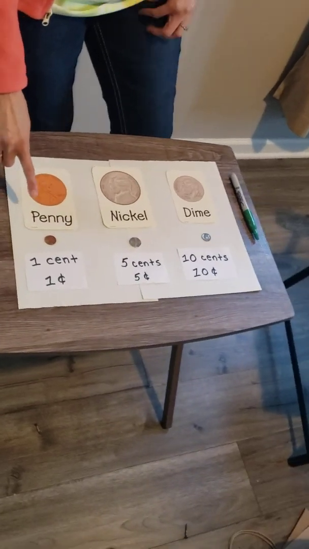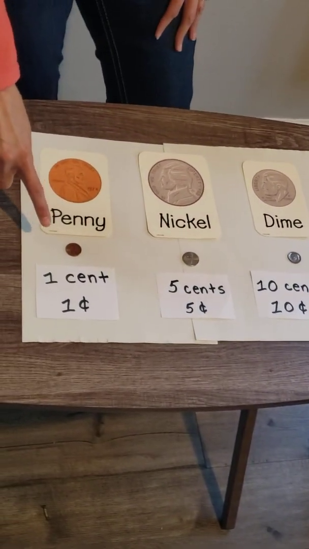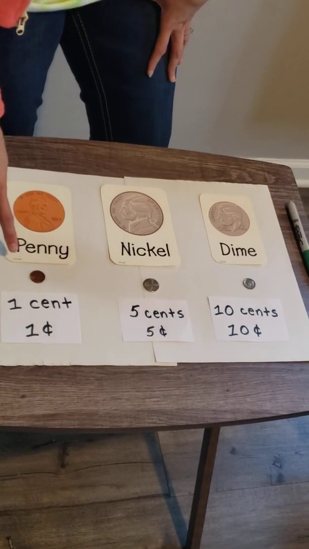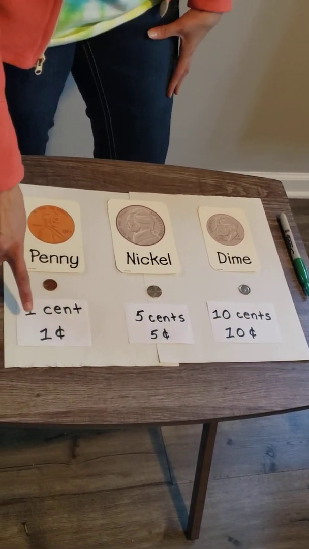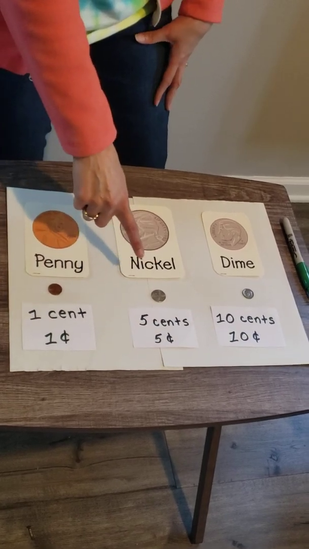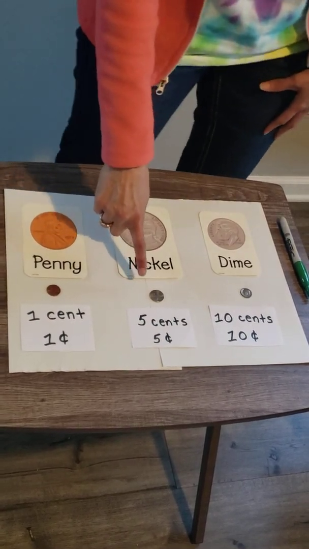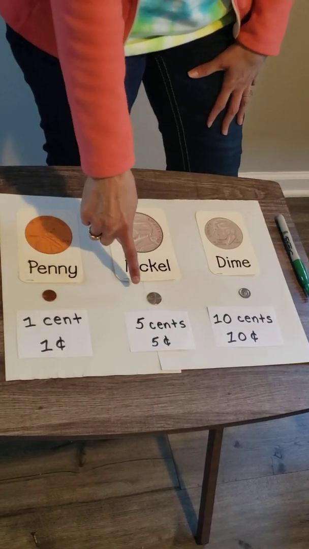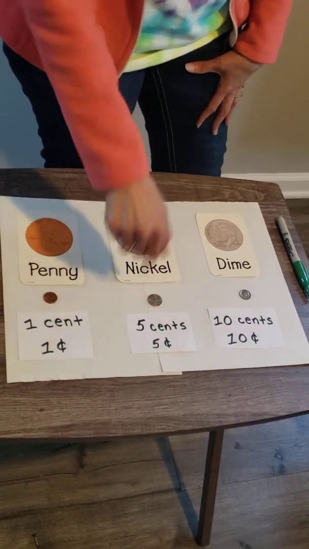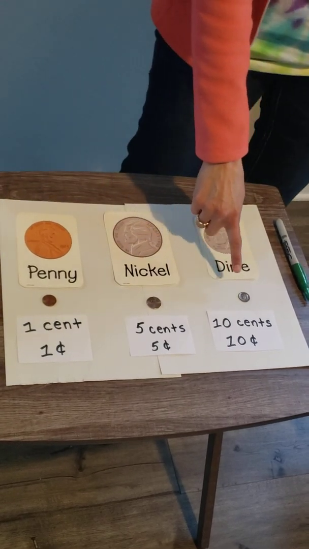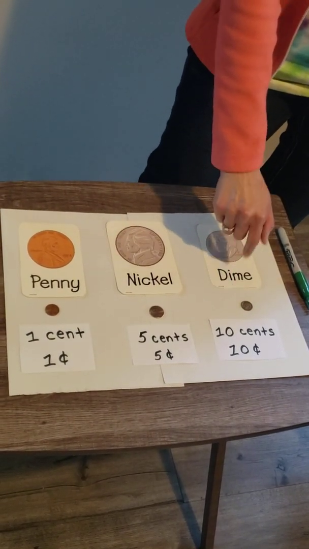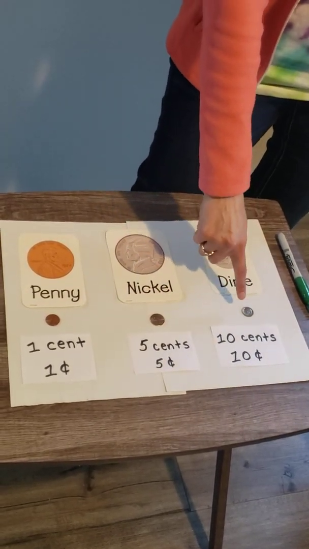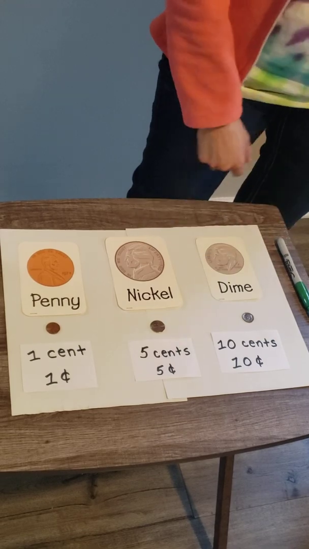The copper color coin is our penny, and a penny equals 1 cent. Say that with me. A penny equals 1 cent. One of the silver colored coins is the nickel, and a nickel equals 5 cents. Say that with me. A nickel equals 5 cents. And then the smallest silver colored coin is the dime, and a dime equals 10 cents. Say that with me. A dime equals 10 cents.